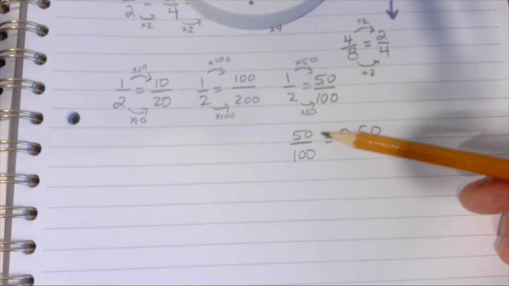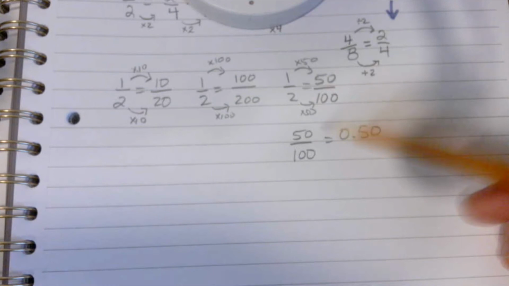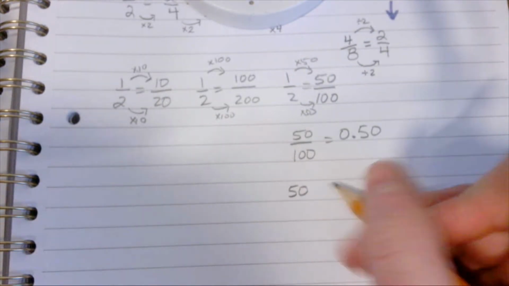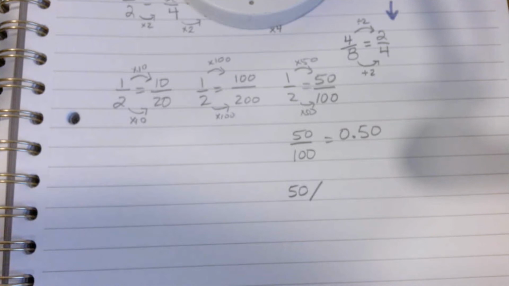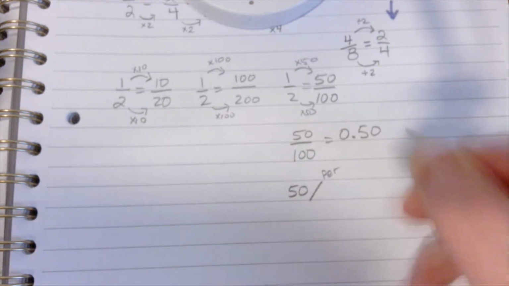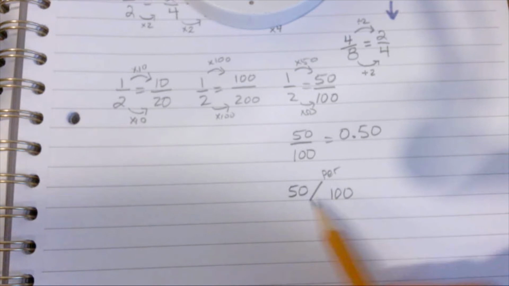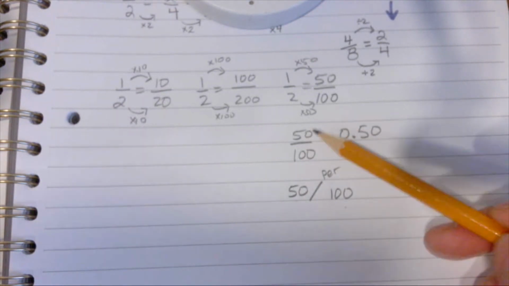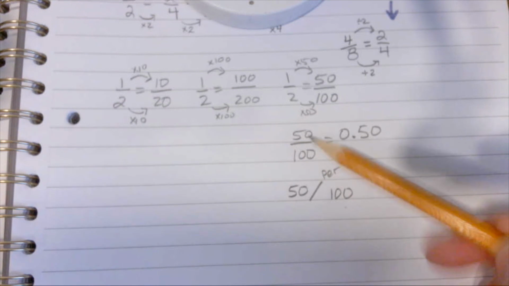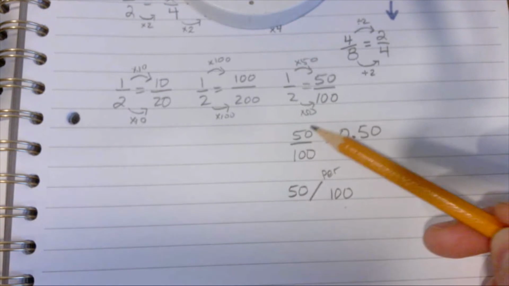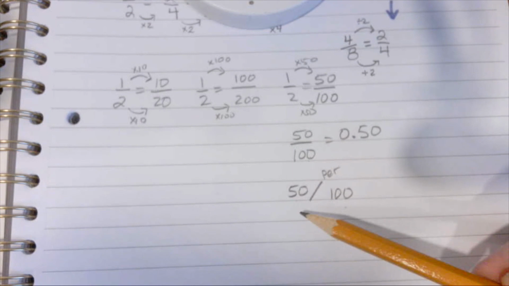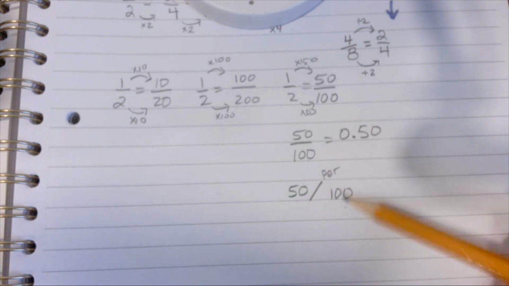Another way to look at this is saying that I have 50 for every, or what we use the word per, 100. So 50 per 100. Every time I add 100, I add 50. Every time I add 50, I add 100. It's half. So I would say 50 per 100.